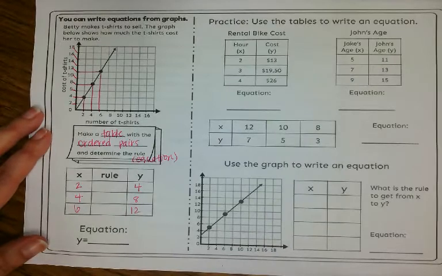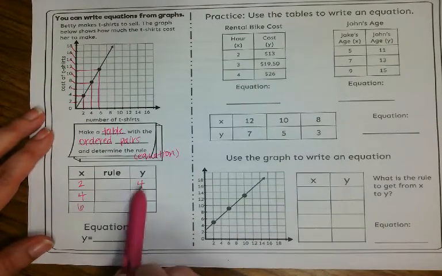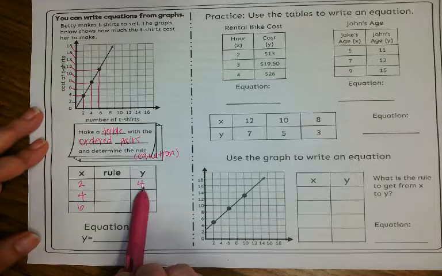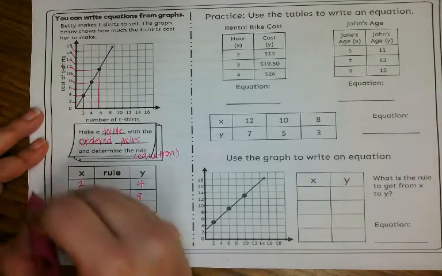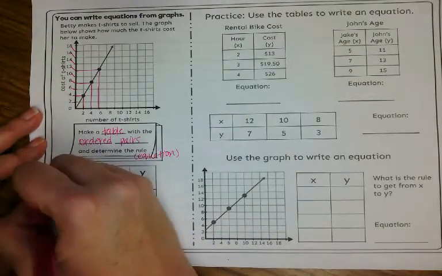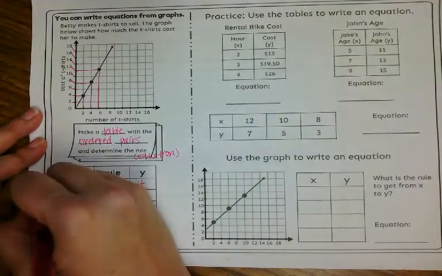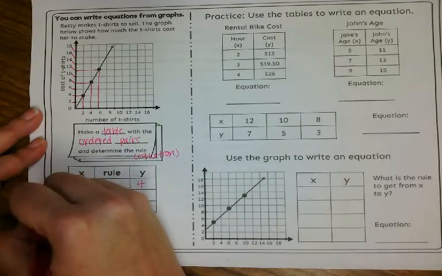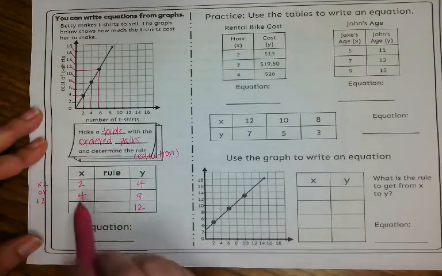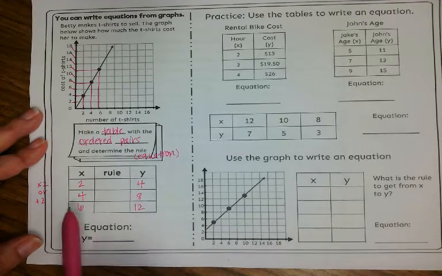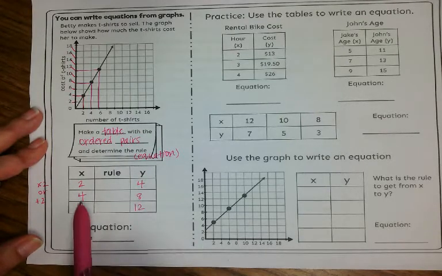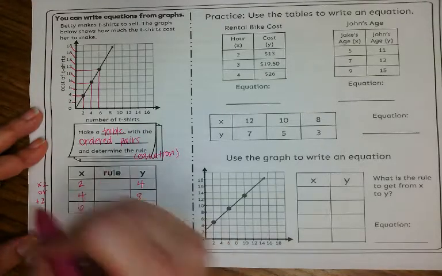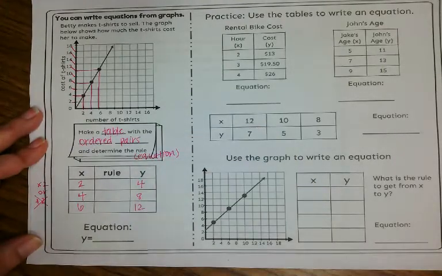So we want to ask ourselves, what is the relationship between 2 and 4? That's where we want to start. There are two options. It could be 2 times 2 or 2 plus 2. So 2 times 2 is 4, and 2 plus 2 is 4. So then if it was adding 2, 4 plus 2 should be 8, which it's not. So it cannot be an additive relationship.